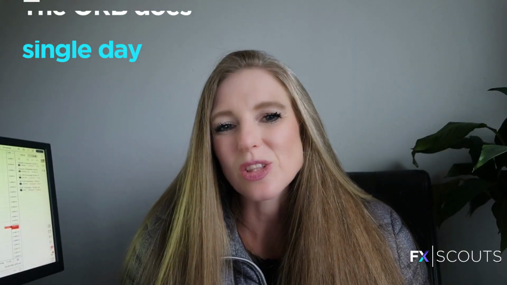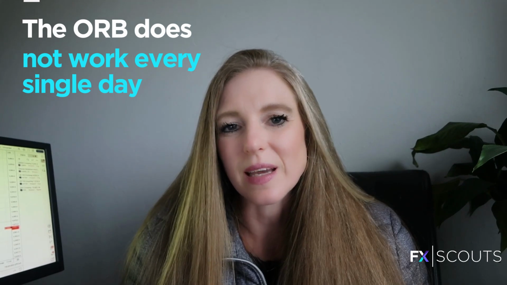And once that range has broken, especially on high volume, it shows that one side has gained control. It also means that as long as it's not a ranging day, that the market has gained momentum. But here's the catch. The ORB does not work every single day. Most traders fail because they use the ORB on the wrong days or they're not applying any filters. So in this video, that's exactly what I'm going to show you. I'm going to show you a few different filters that really help you capture the right trading days for the ORB.